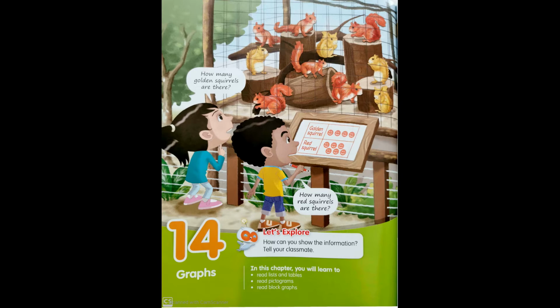Look at the cover and look at these children. Look. Golden squirrels, how many? And red squirrels, how many? He's looking. So there's the name, golden squirrels, and he's counting. There's 4. It makes counting easy for us. So if there's a big number, we look at a graph and we can tell how many. It's easy for us, okay? So that is why we're going to study about graphs today.